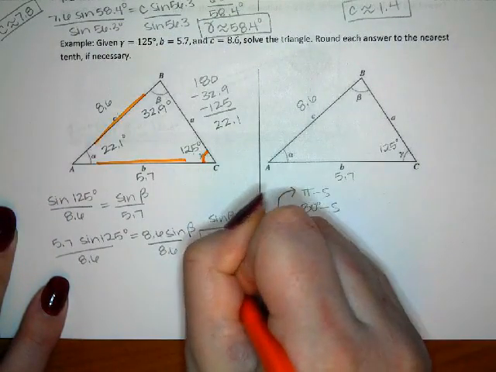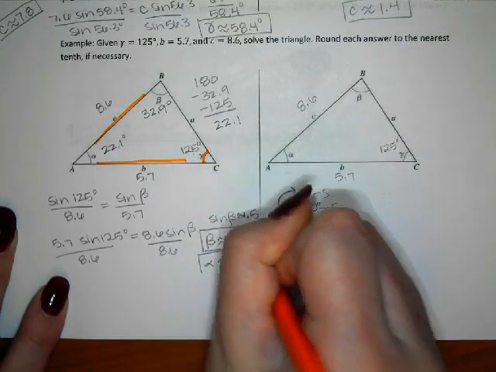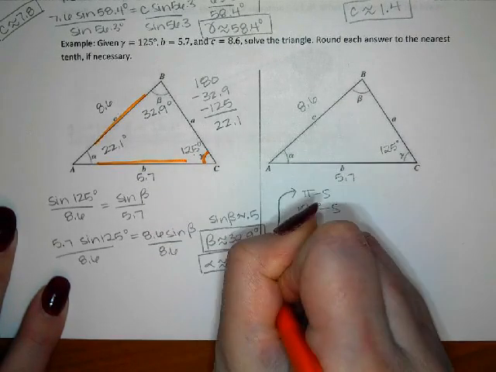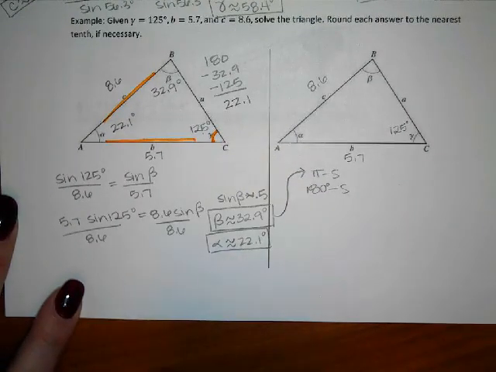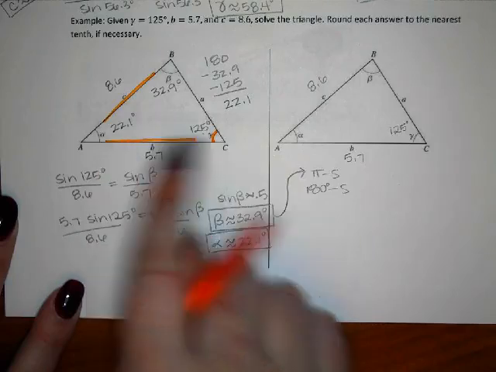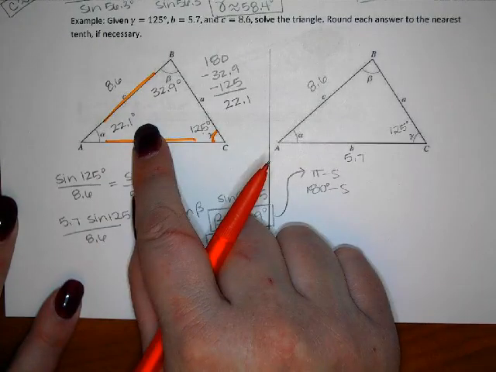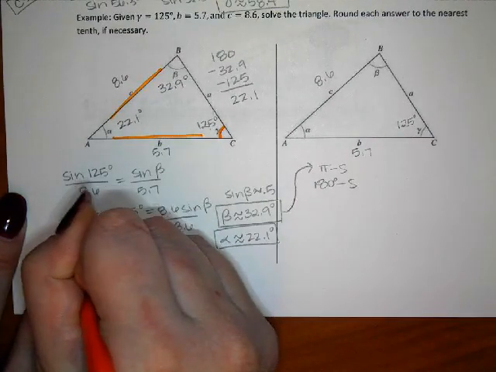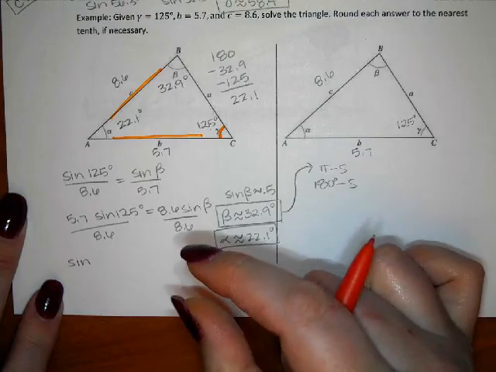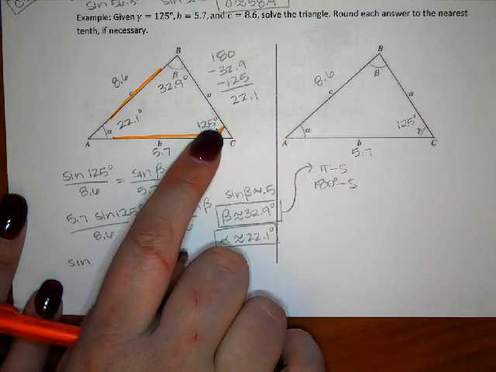Okay, and now the very last piece of information I am trying to solve for is side A, which is across from angle alpha. So I'm going to go back to the pair of information that I had when I very first started. So originally I had 125 and 8.6. So I'm going to say sine of 125 over 8.6.